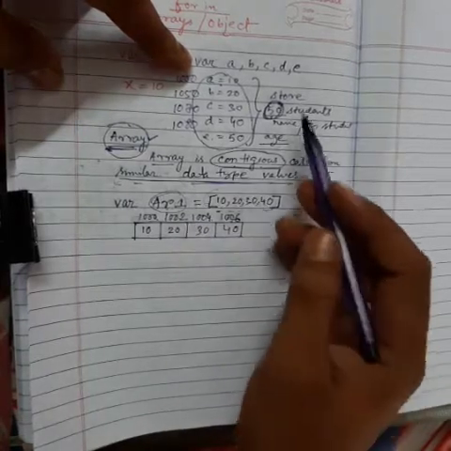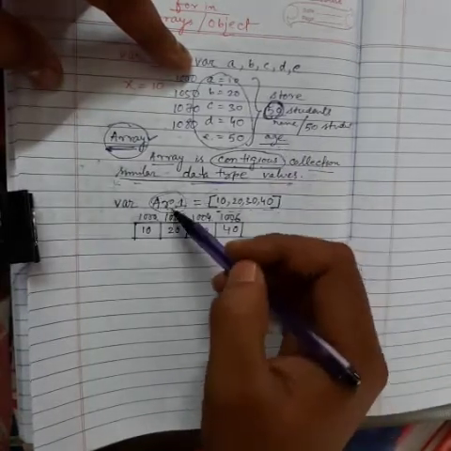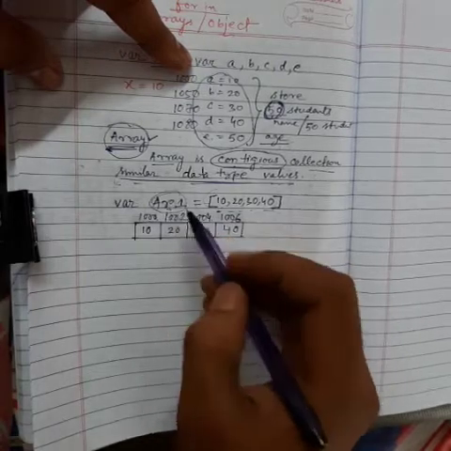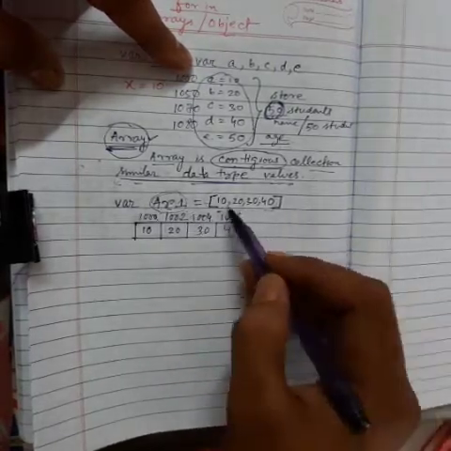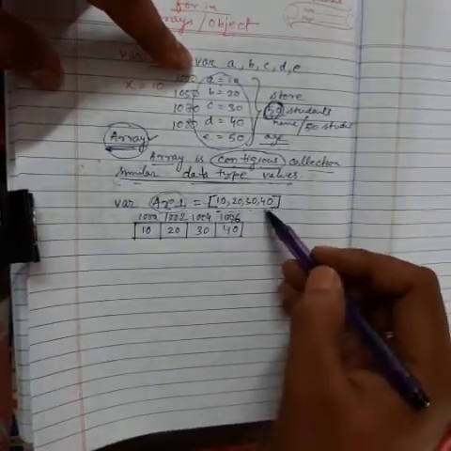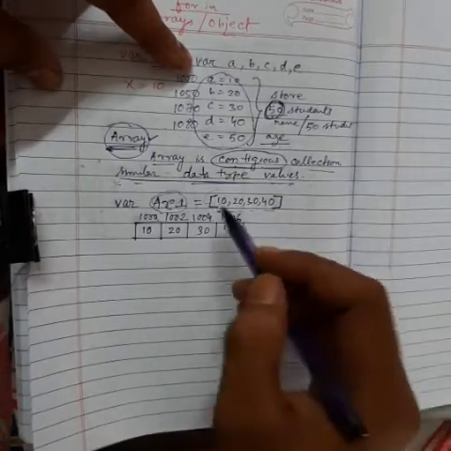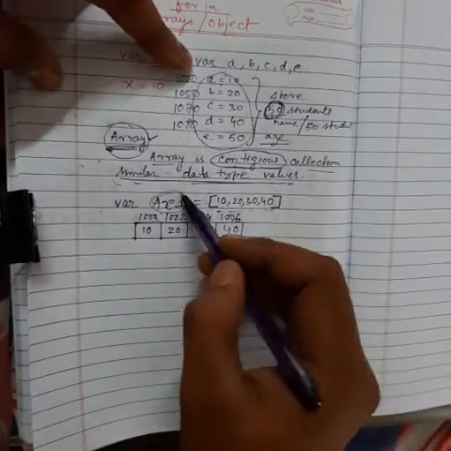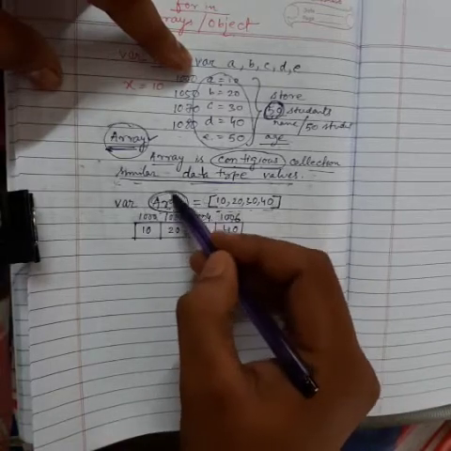In the same way, if we want to store 50 students' data, we'll just create one array and store the data of 50 students, whether it is name, roll number, or age, whatever kind of data. But the point is that we only have to remember the name of the variable.